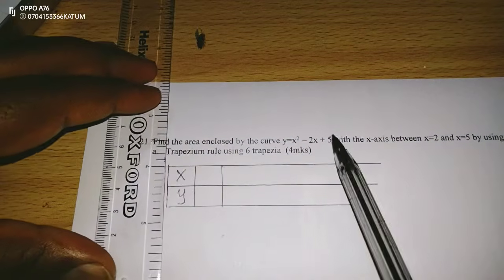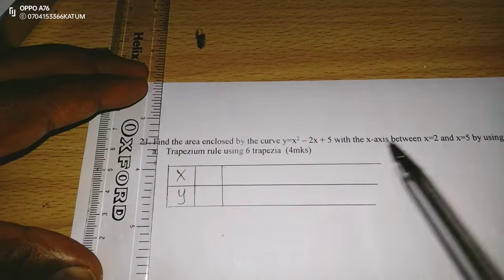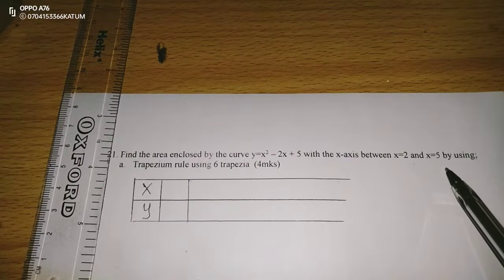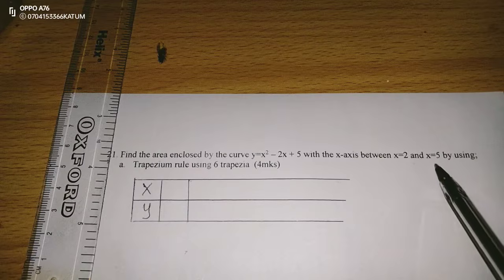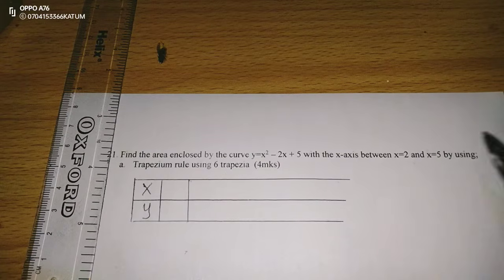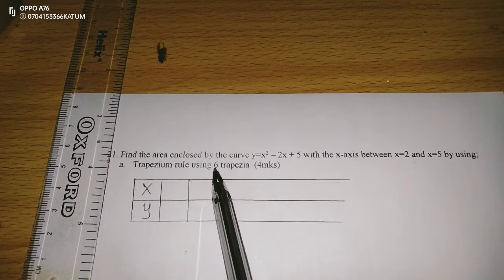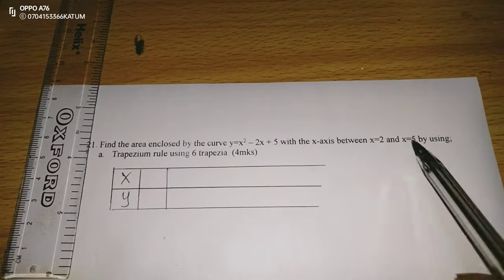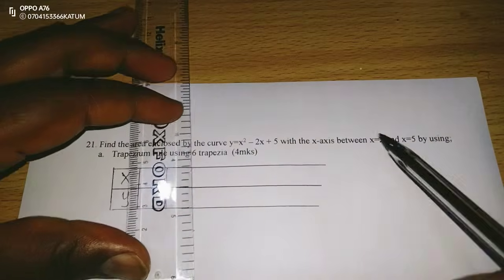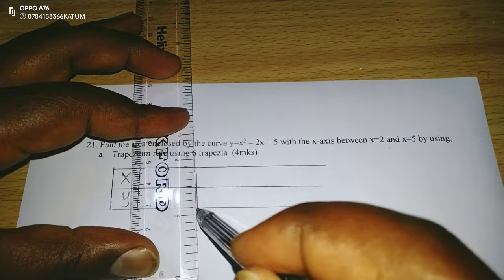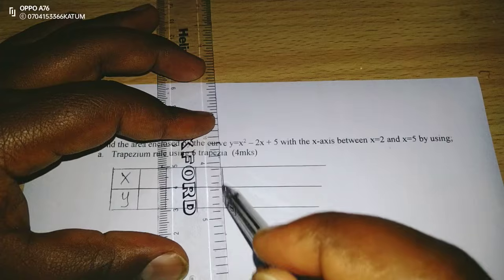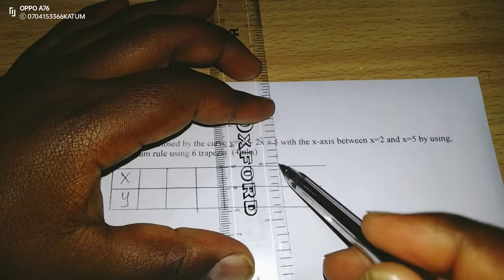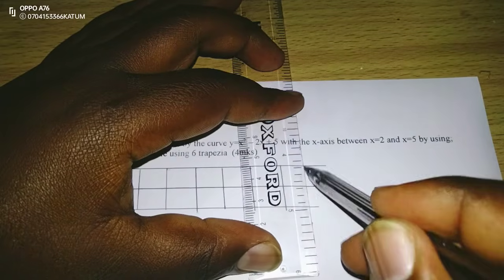Now, something else we should know is that we are given between 2 and 5, whereby the range of units is 3, but we need 6 trapezia, which means instead of using intervals of a complete unit, we need to use half. So we use half intervals for us to get 6 trapezia for this curve.